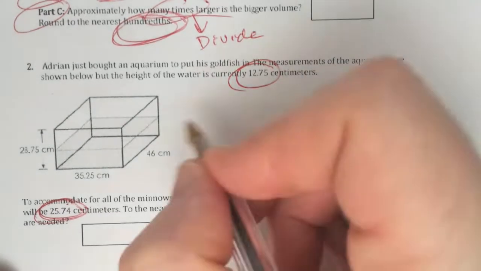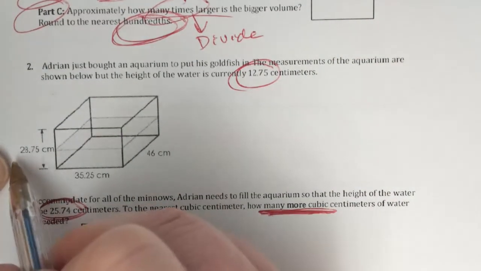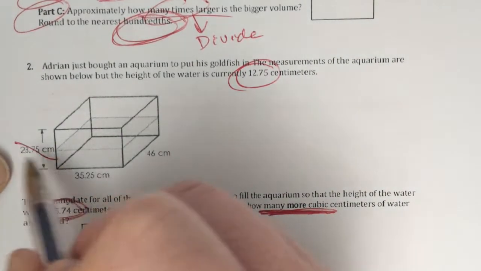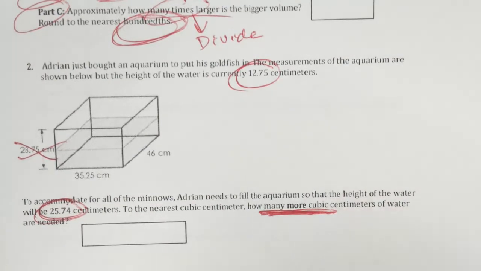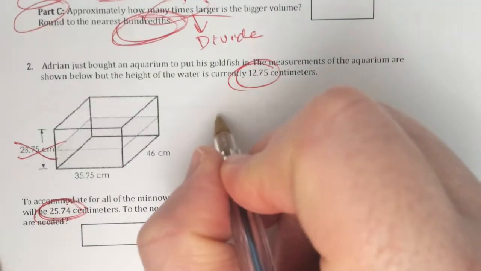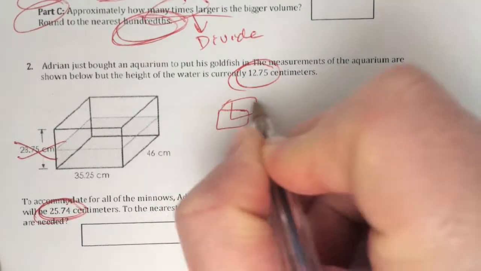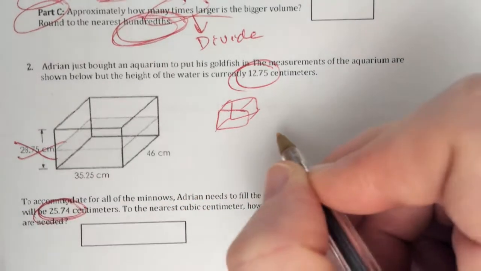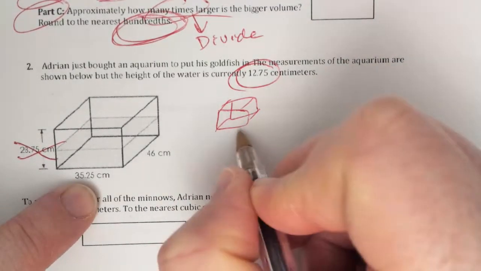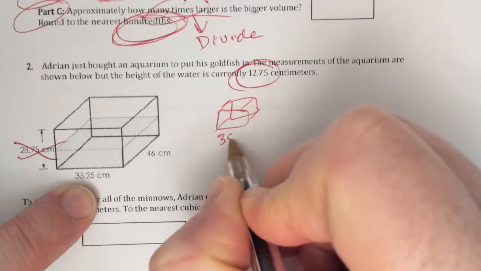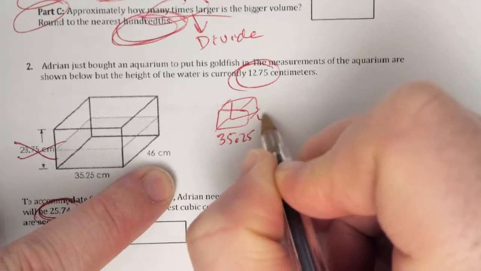All right, so basically, we don't care about the 28.75. We don't care about that height. That's just the height of the tank. So what we have now, no matter what, the base will always be the same. So 35.25 by 46.